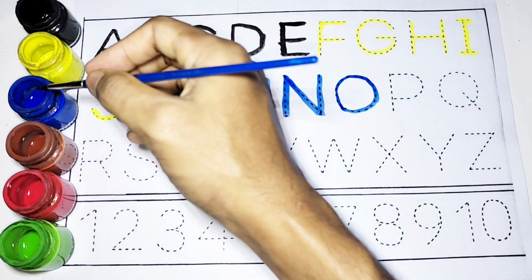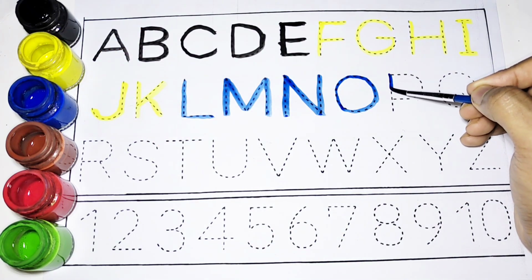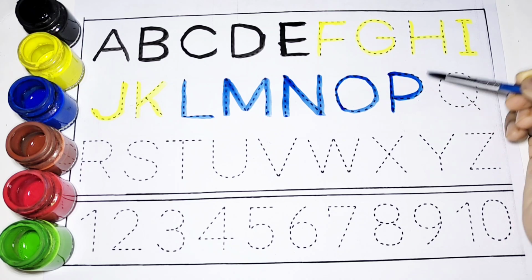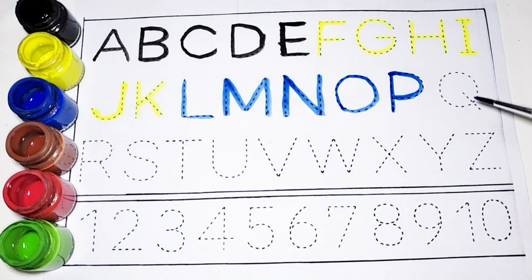The next one is P. P for penguin. Now we draw Q. Q for queen. Kids, now we draw Q. Q for queen.